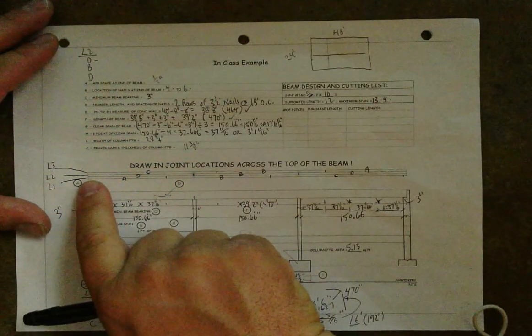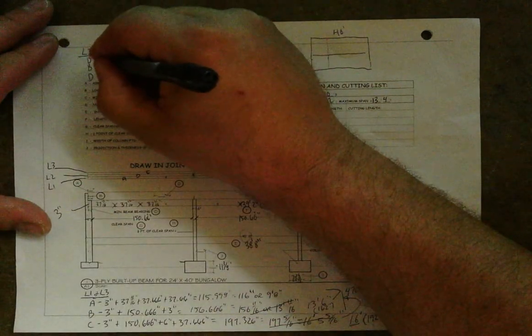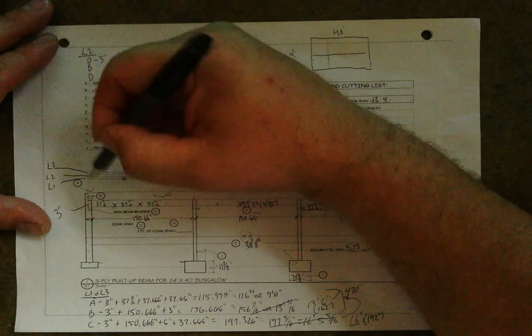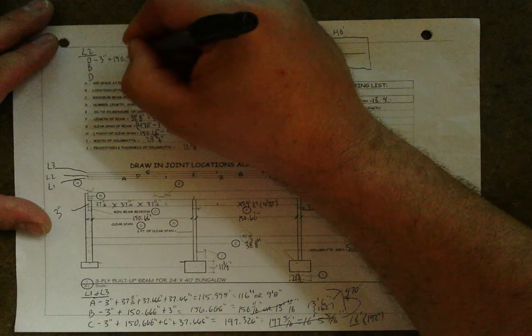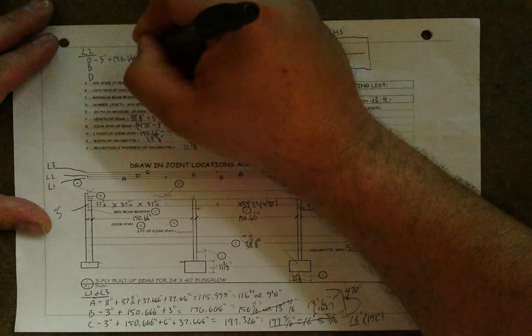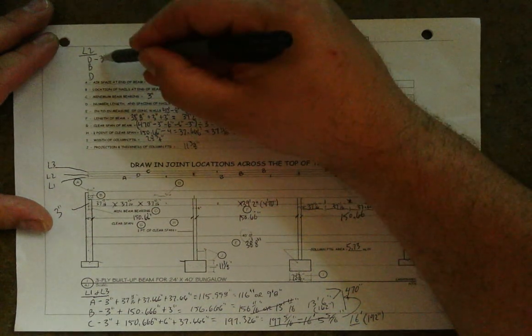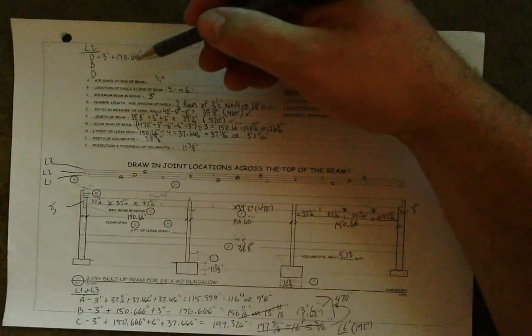So if I start from the left, same idea. First thing is the bearing. Right, D starts here, so there's 3 inches of bearing, and then there's a clear span of 150.66. And then there's half of a post, so another 3 inches. So that just ends up being coincidence, right? Normally, that's not going to be the same as that. Okay, just sometimes it ends up being lucky like that.